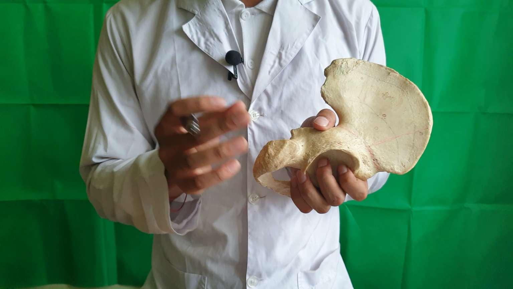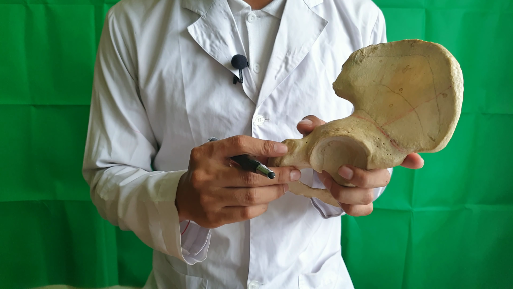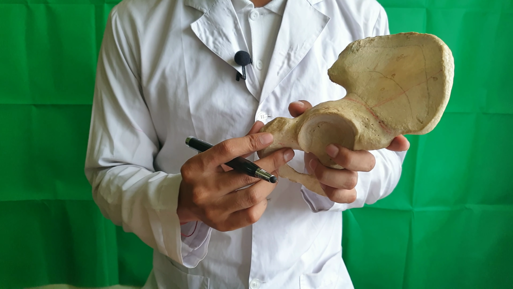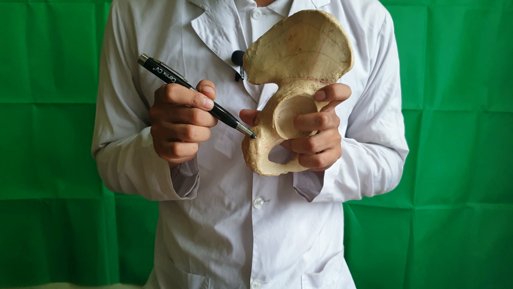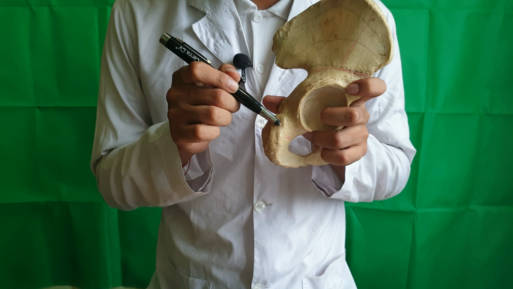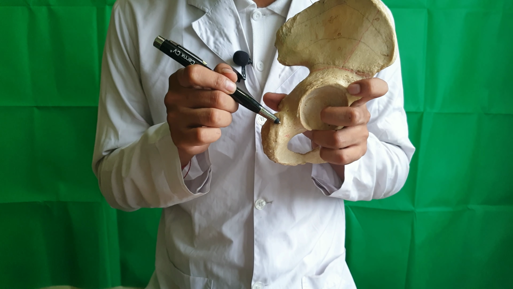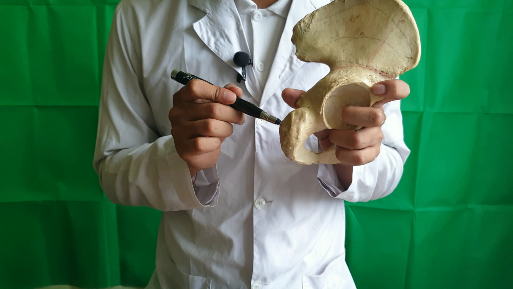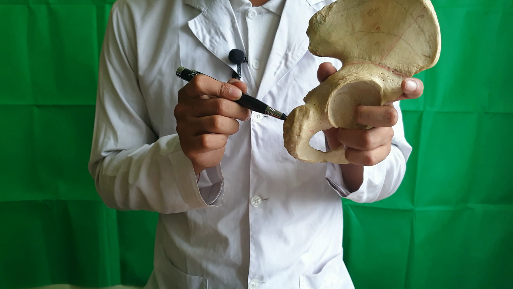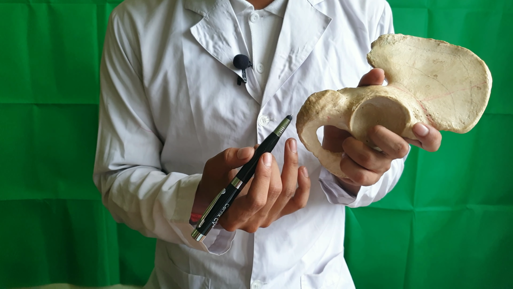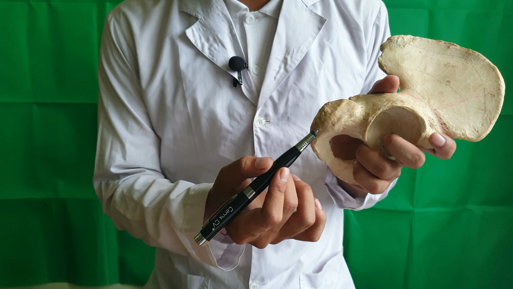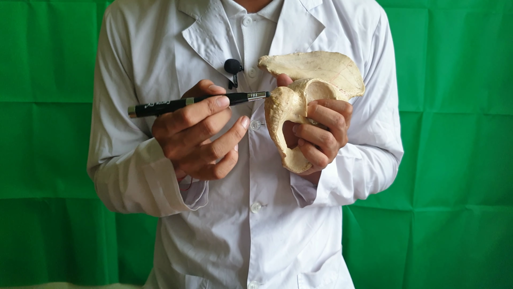Let's discuss the attachments of this ischial tuberosity. Semimembranosus arises from the superior lateral part, and the long head of biceps femoris and semitendinosus arise from the inferior medial part. Okay, and adductor magnus arises from the larger lateral part of the lower area. So here you have the lower lateral and medial areas, which are separated by the vertical ridge.